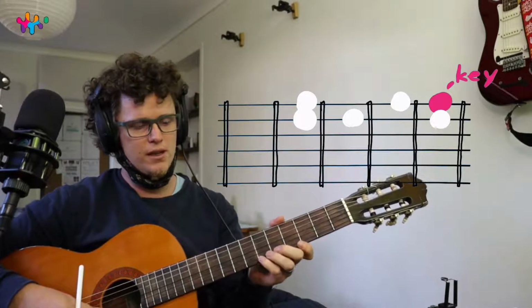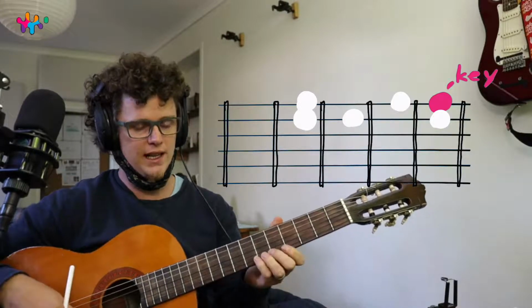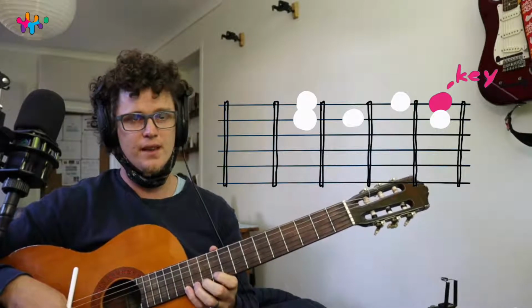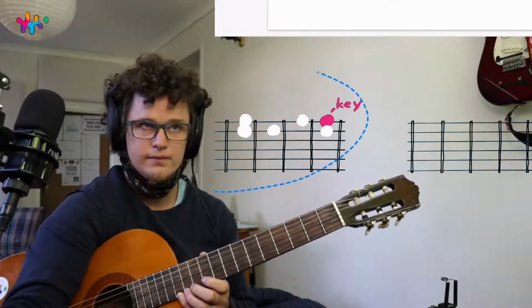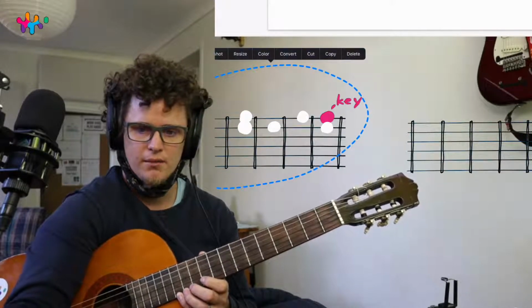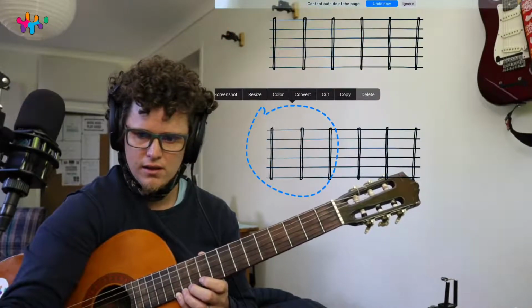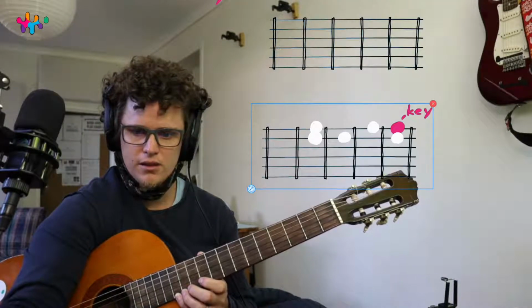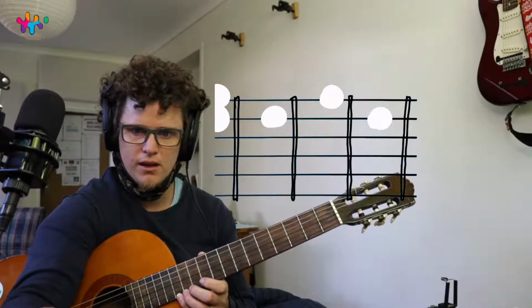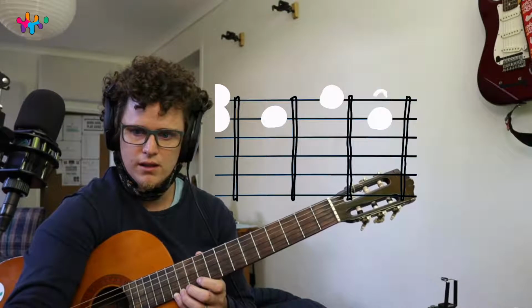Now, remember that the first pattern we learned was really high up on the guitar to find the key. There's a second pattern that I want to show you, and it's very similar to the first. What we're going to do is copy this pattern. I'm going to select this, copy it, and paste it here to show you how similar it is. We're going to erase this because the key is not going to be there anymore with this pattern. The key is going to be somewhere else.